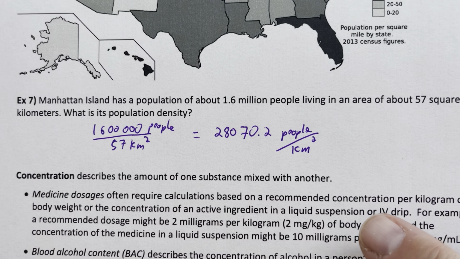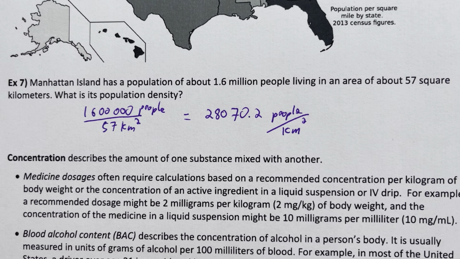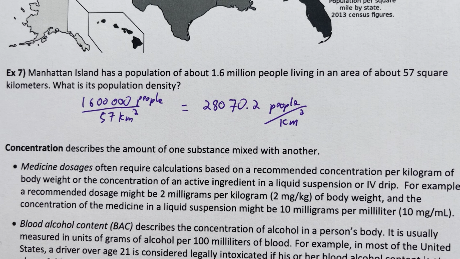All right, Manhattan has 1.6 million people living on it. It is about 57 square kilometers. What is the population density? So we're going to take 1.6 million people and divide it by 57 square kilometers. And you get about 28,070 people per square kilometer.